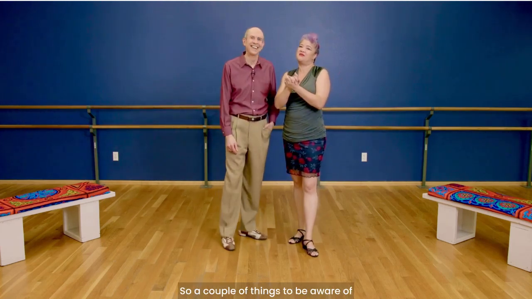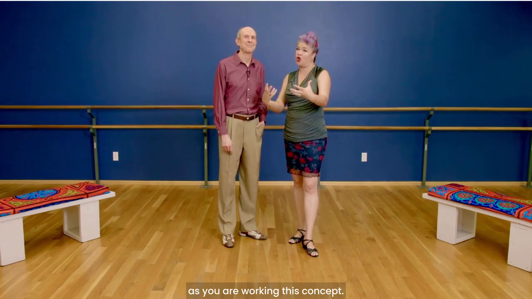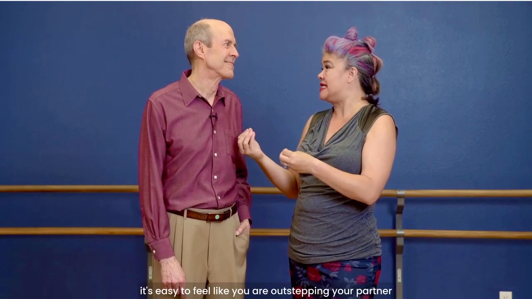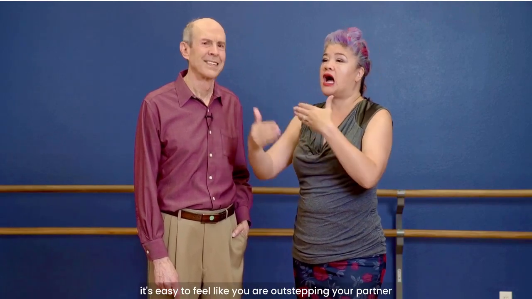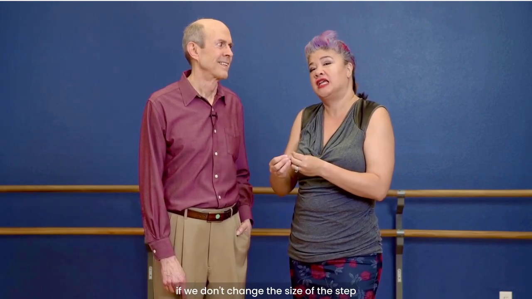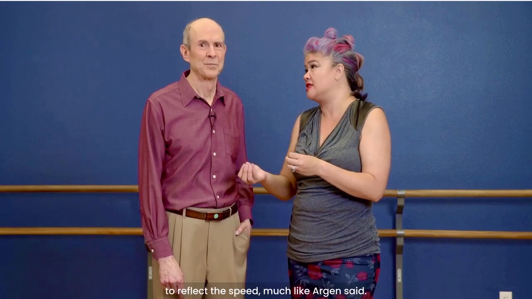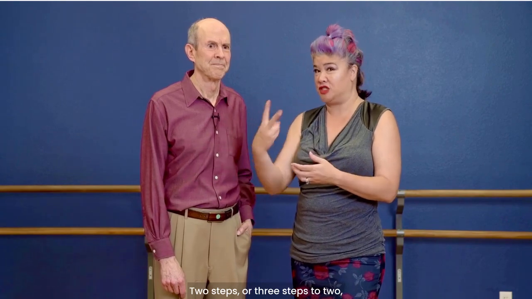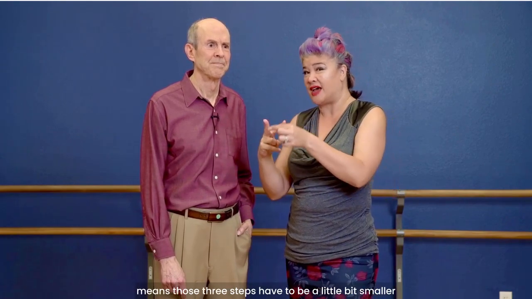So a couple of things to be aware of as you are working this concept. First and foremost, it's easy to feel like you are outstepping your partner if we don't change the size of the step to reflect the speed. Much like Arjun said, 2 steps or 3 steps to 2 means those 3 steps have to be a little bit smaller to also be faster.